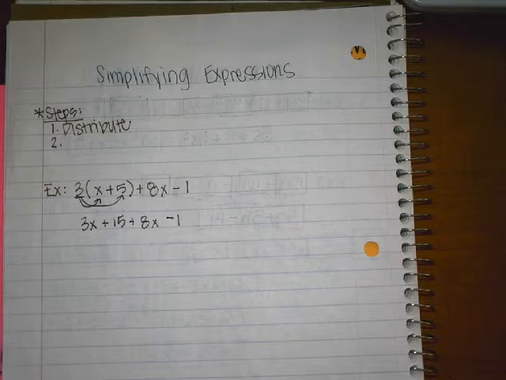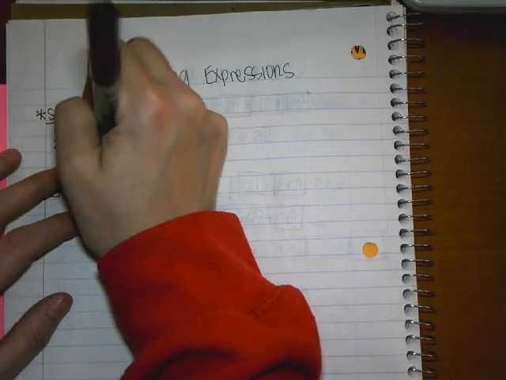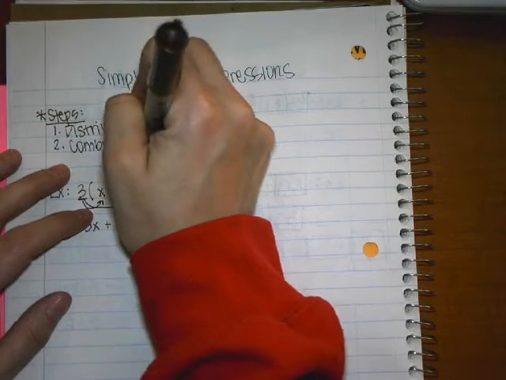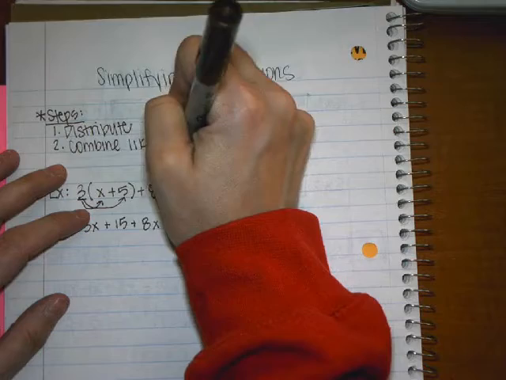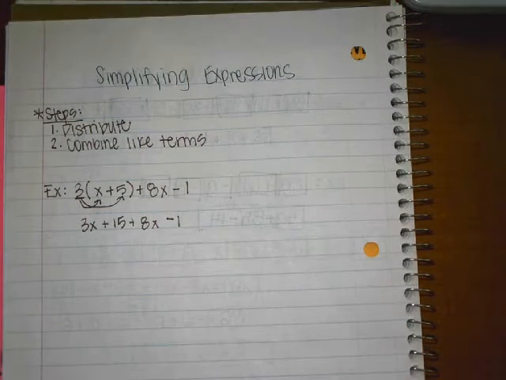So what do you think step 2 is? Combine like terms. Which is what you guys just took a test over, or a little mini quiz over, right? So hopefully you remember it.